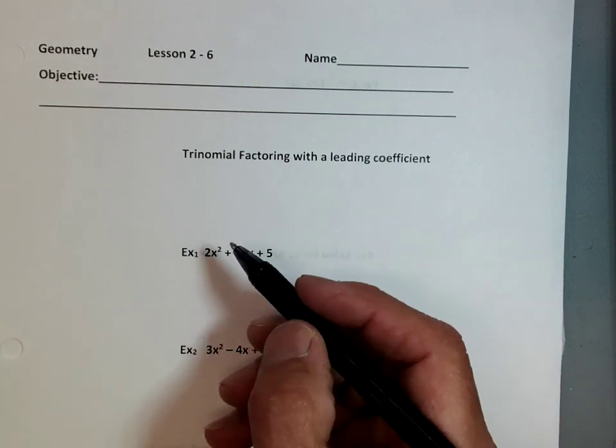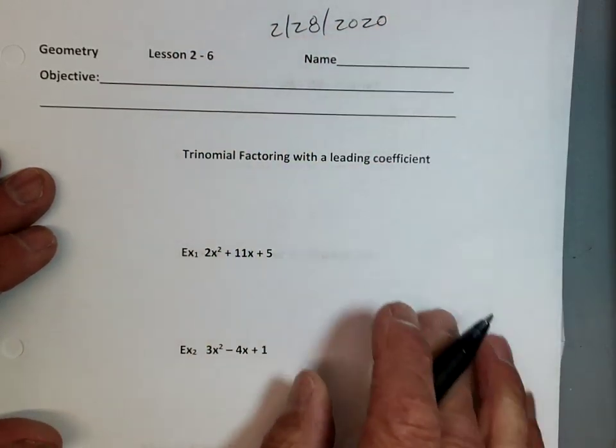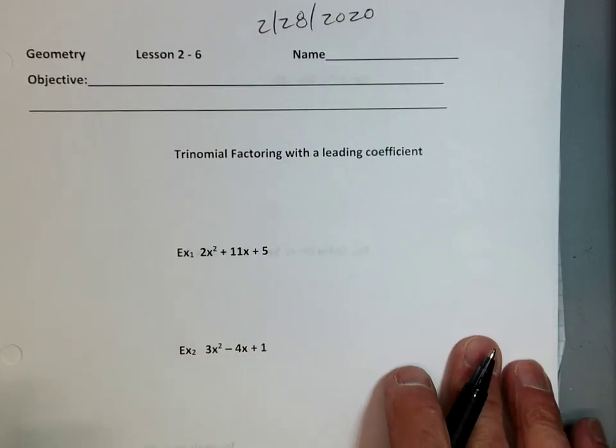Live. Okay, so today's date, 2/28/2020. Leap year tomorrow.